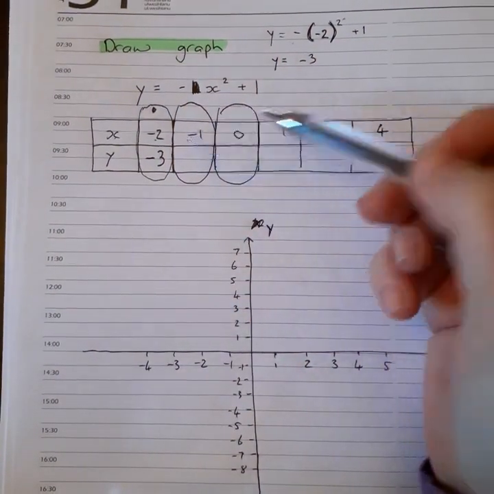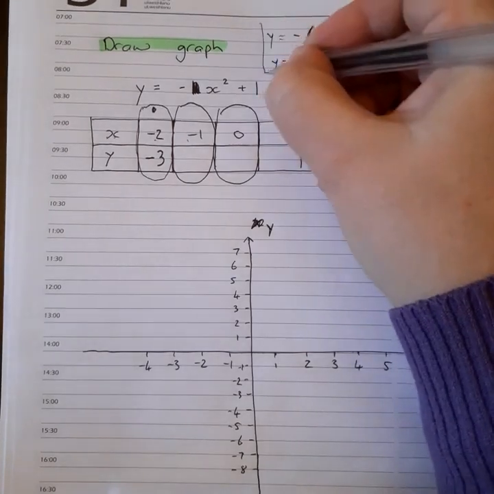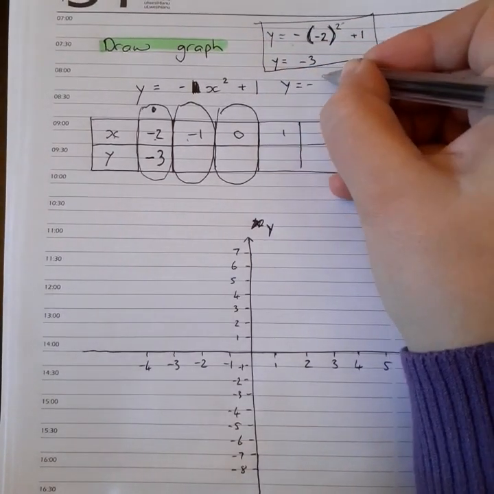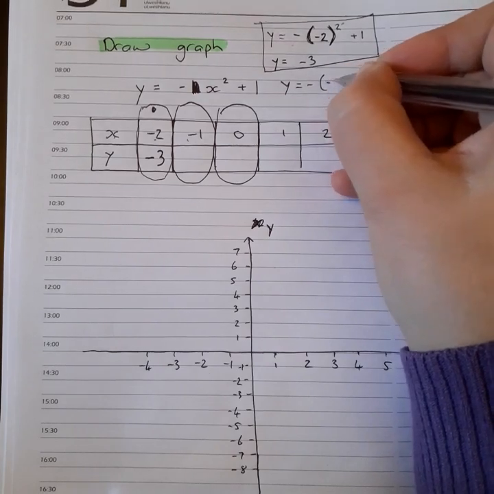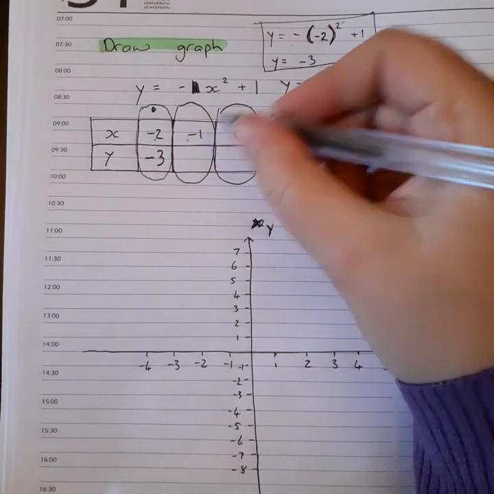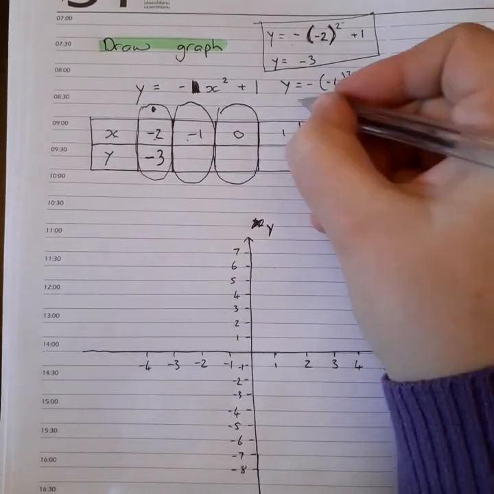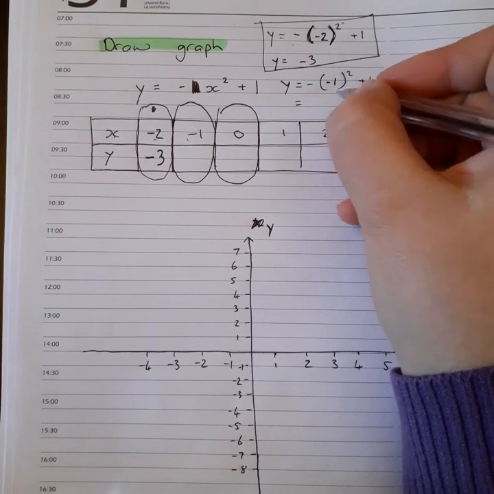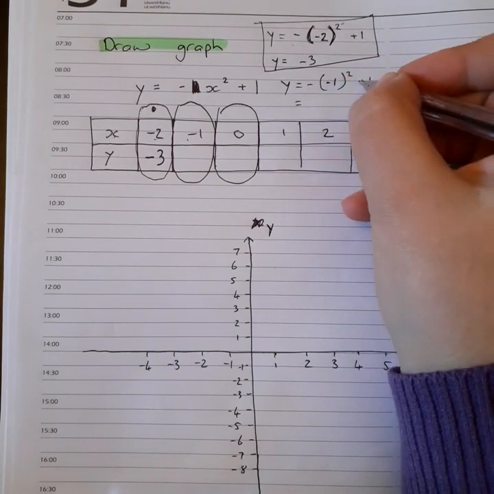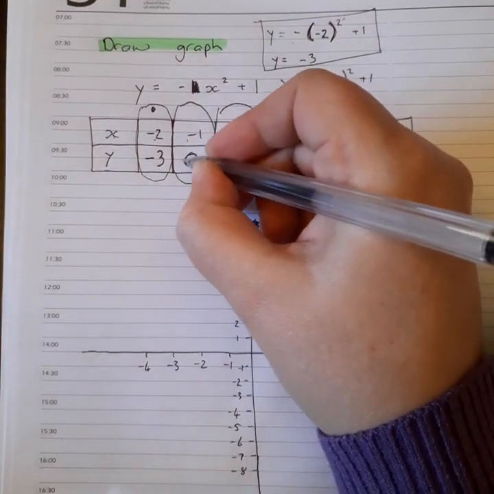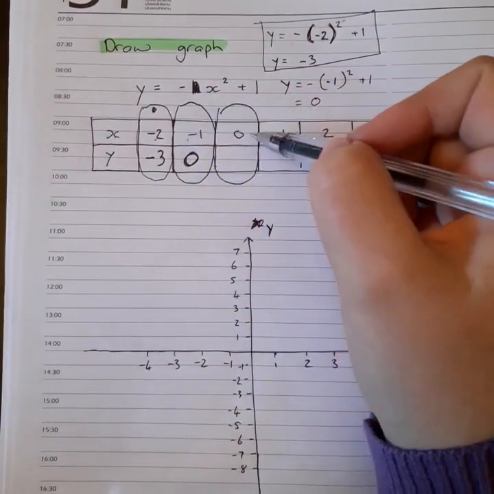Okay, if this is negative 1, so let's make it go like that. So now y equals negative x squared plus 1, and x is negative 1. So negative 1 squared is 1. Negative 1 plus positive 1 is 0. Okay, our x is 0.